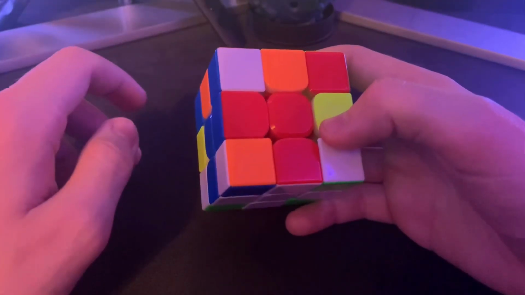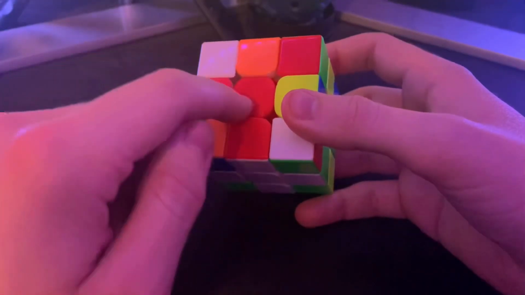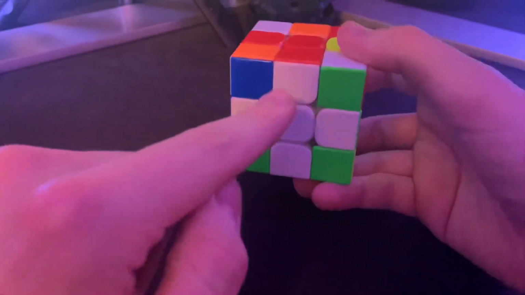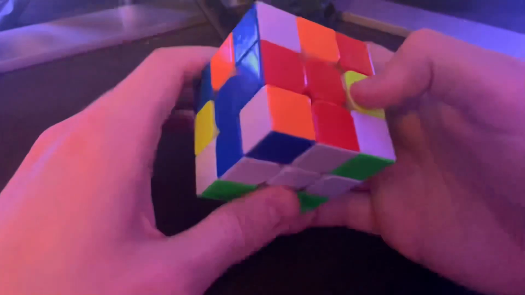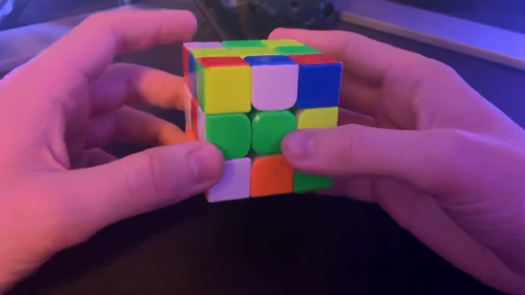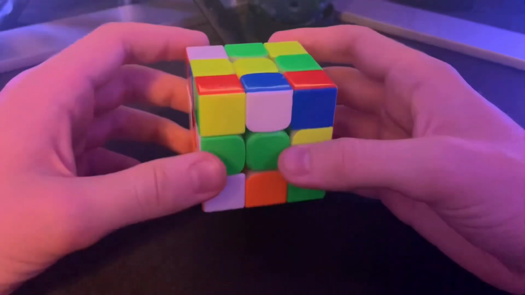Now in order to make a correct cross, all the edges need to be connected to the center caps. So as you can see here, the red edge piece is connected to the red center cap. The white is connected to the white center cap, and that can be said for all the other colors as well. Now this first step is pretty intuitive. You're going to have to figure it out yourself, but there are some good tips to help you get started.